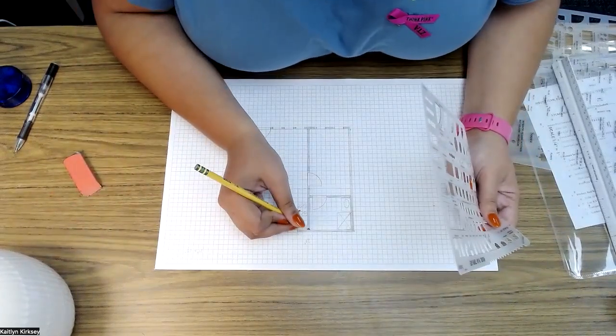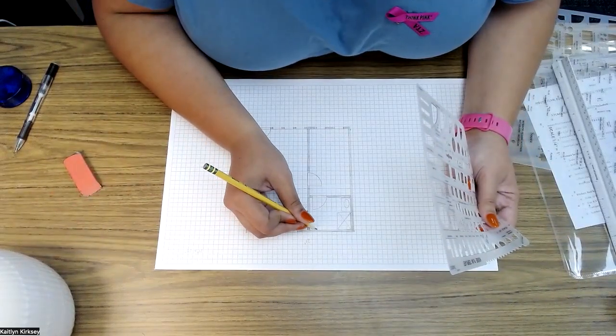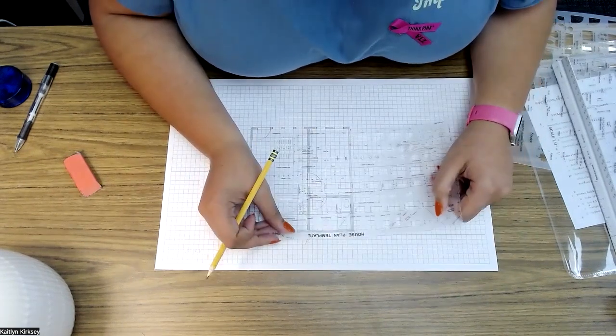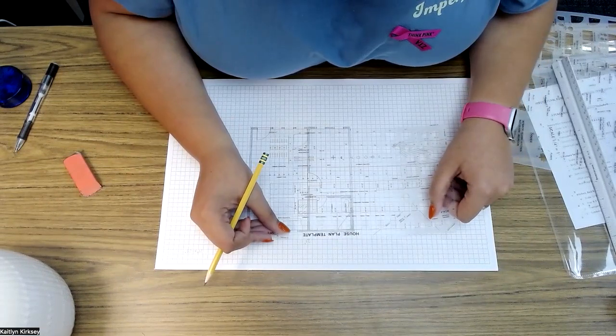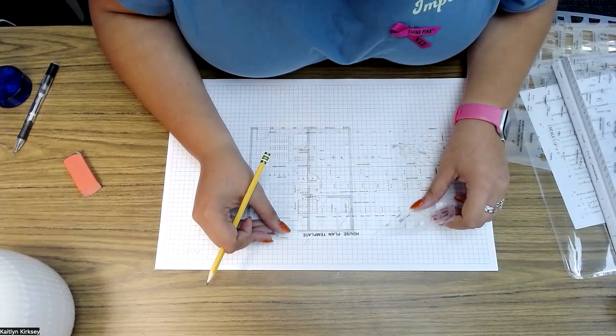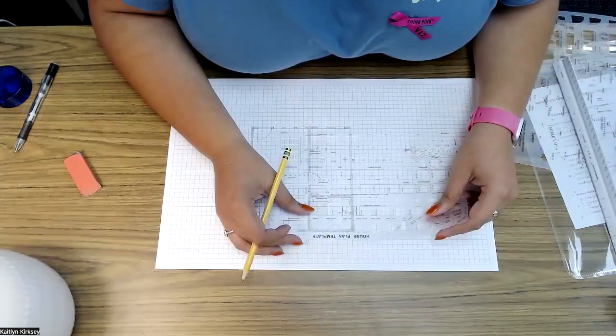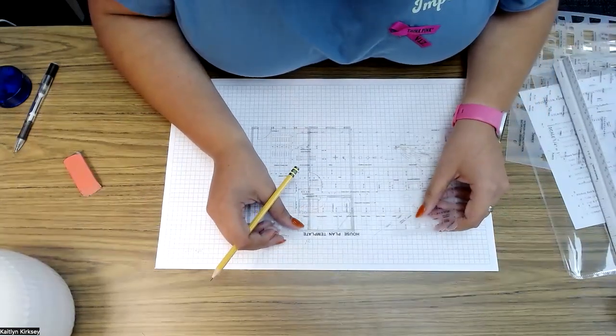So I'm going to make sure. All right, so I've got half a box and one more. So this is where my toilet is going to start. All right, I'm just going to lay this down and double check and make sure. All right, so from here, I've got 2 feet in between where my toilet will end. So I know I have enough space, so now I'm going to draw my toilet.